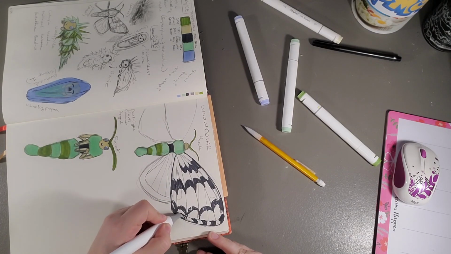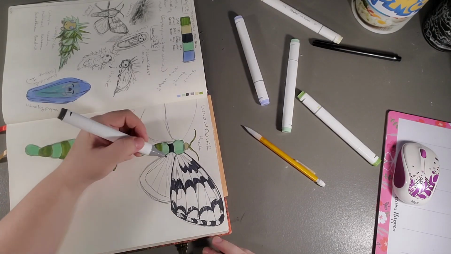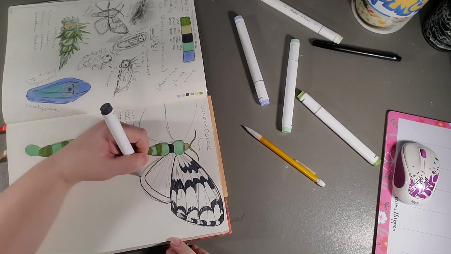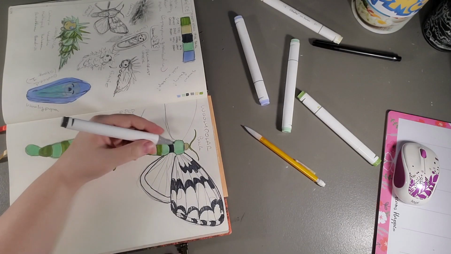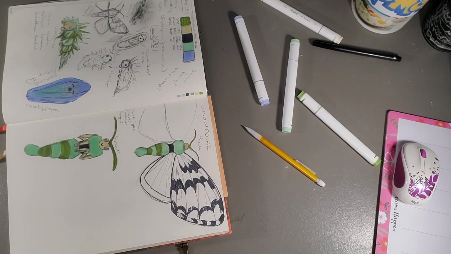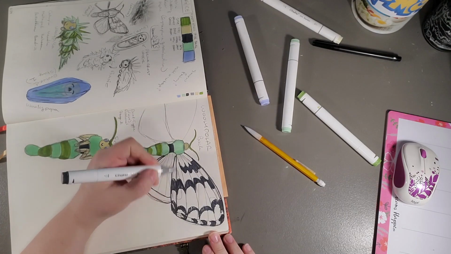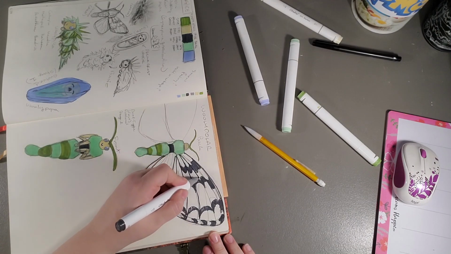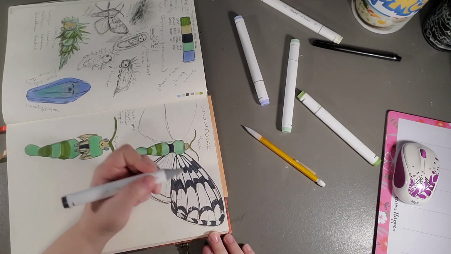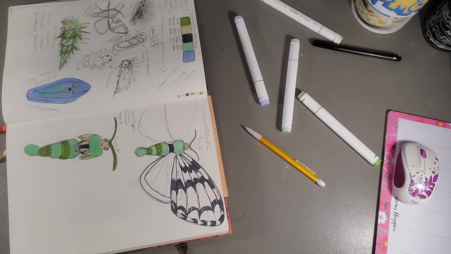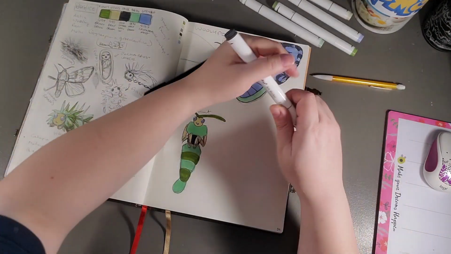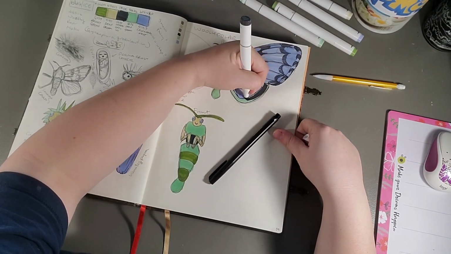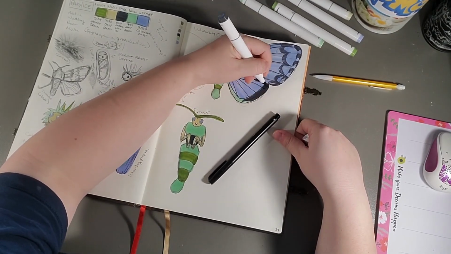I'm just trying to get down the basic shape. And if you look at Pokemon wings, they generally have the most simple of shapes to them. Yeah, I'm not liking that at all. So we're just gonna do this and not tell anybody.